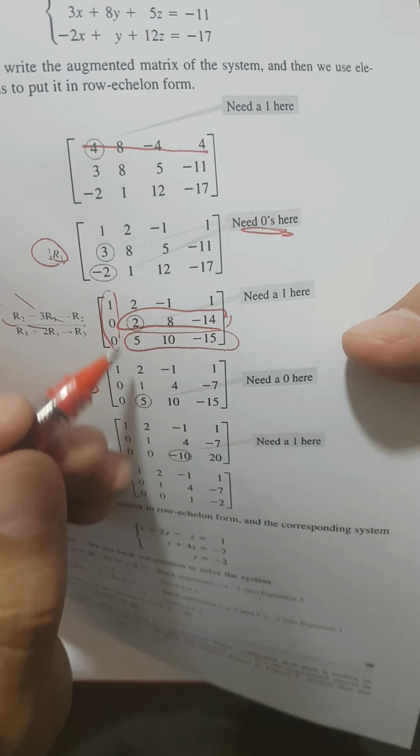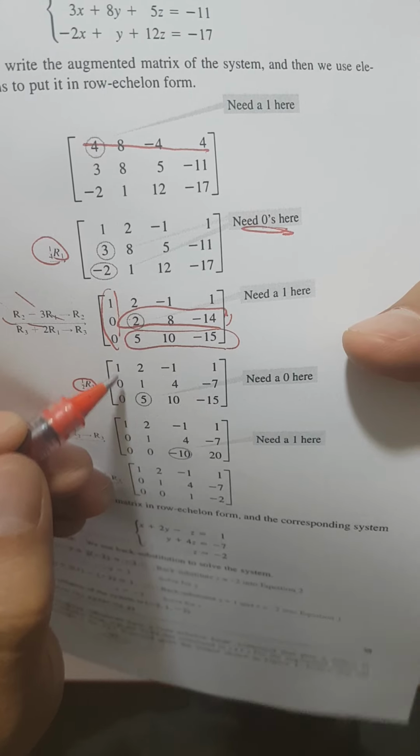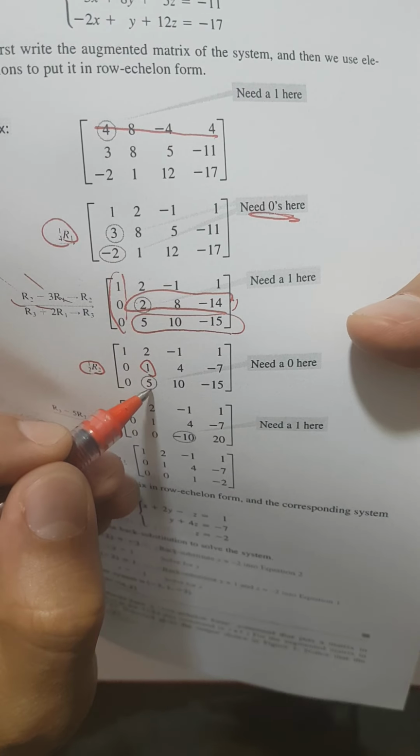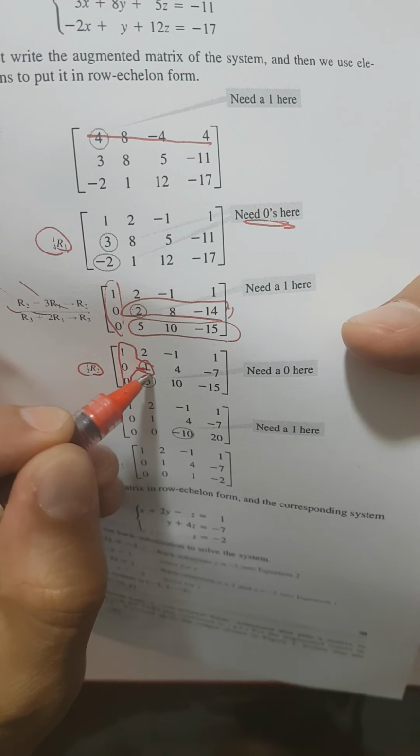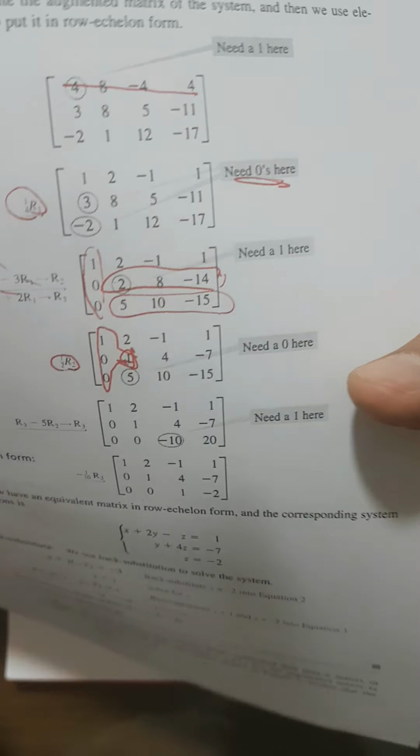Now this one, what do we get? We get 1, 0, 0, 1. Now it's time to change this one to 0 without changing here. This one shouldn't change, right? We shouldn't change this one. So it's 5.